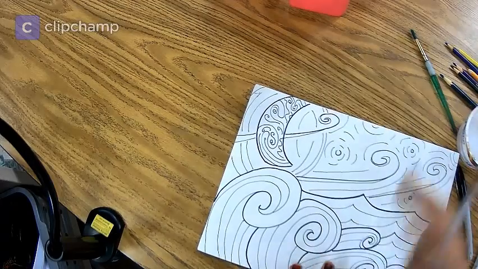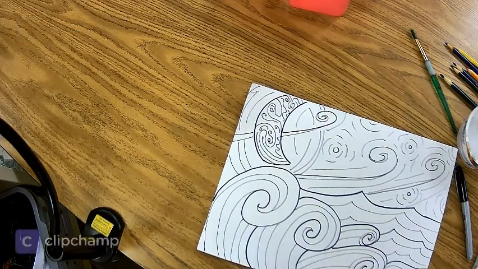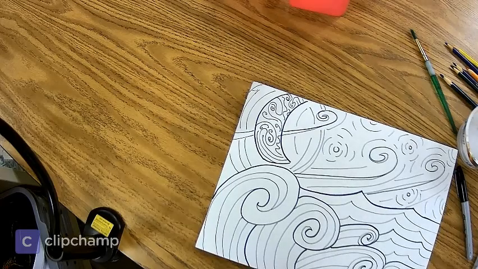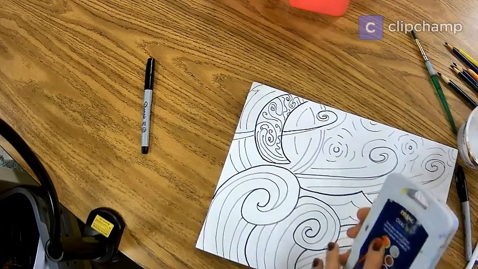Right? So once you have that done everywhere you want, the next step you're going to do is to add color. So you have two choices for your color. You can do the watercolors or you can do the colored pencils. So I'm going to show you both. I'm going to show you the watercolors first.